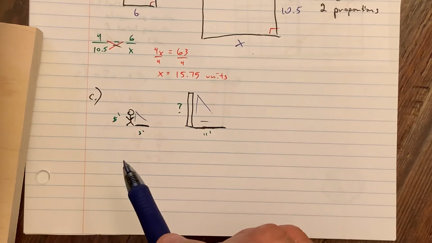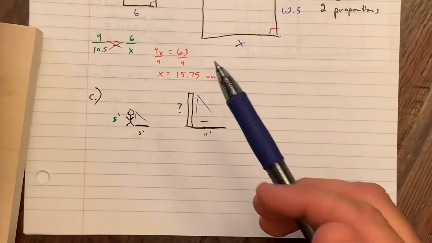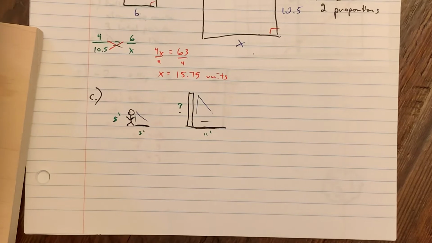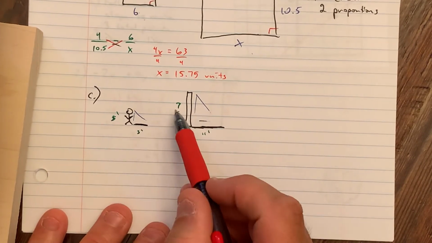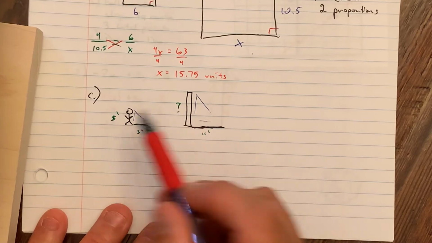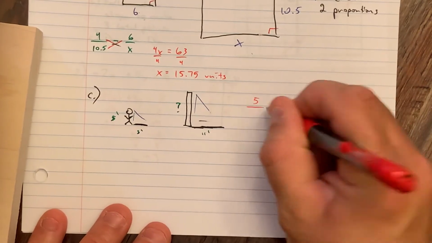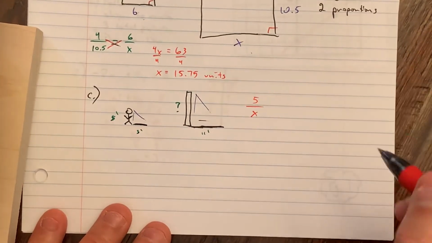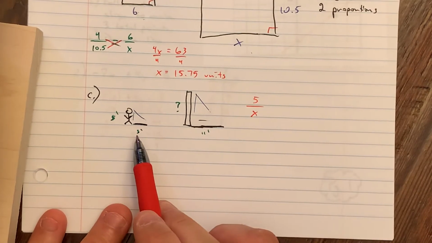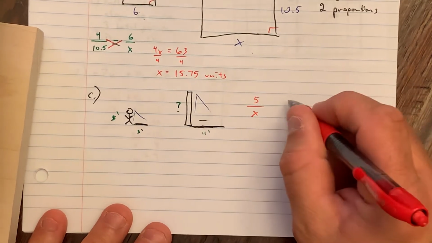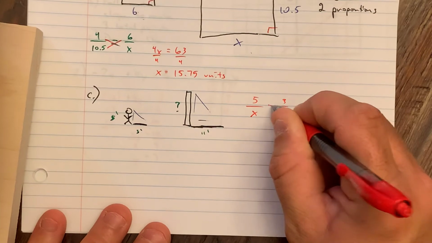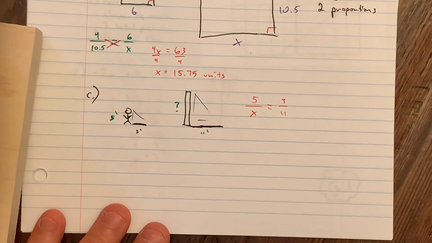So I can create a proportion to figure out how tall this light pole is. 5 to the height here. I just don't know what that is, so instead of 5 over question mark, I'll put 5 over x. Then I have to go from 3 to 11, and I'll set them equal to each other.